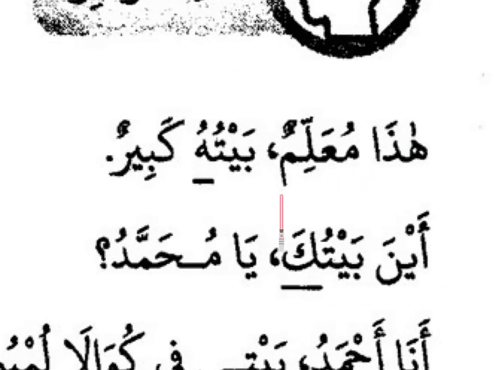هذا معلم بيته كبير. هذا معلم. This is a teacher, a male teacher. بيته كبير. Baytun is house. And now you want to say his house, so we say بيته. So who is the ضمير متصل, and this is referring to the معلم, teacher.